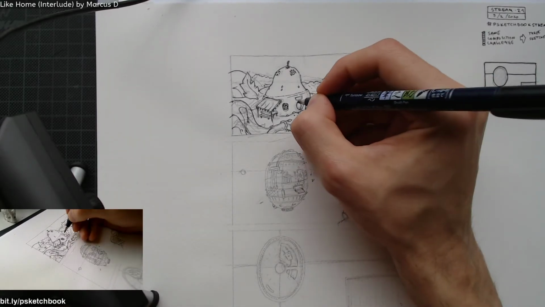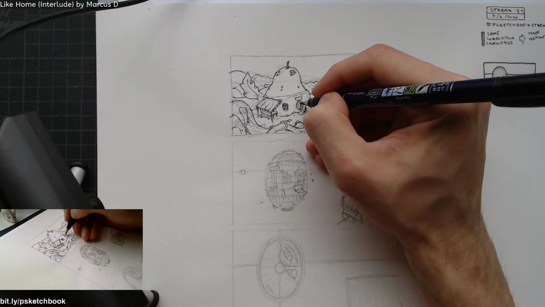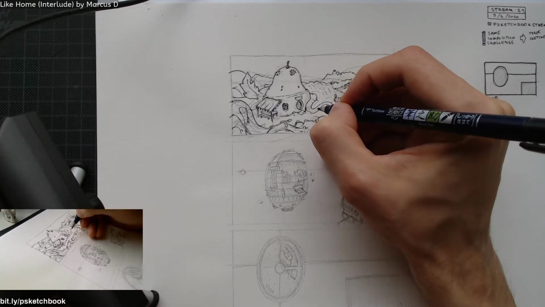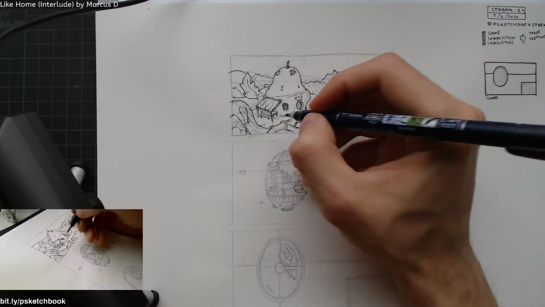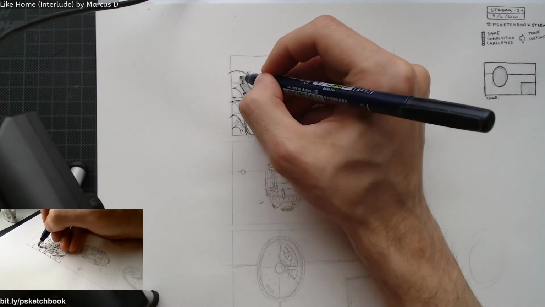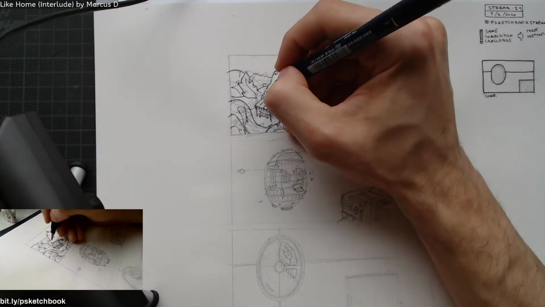Something like this. Maybe there is even a door somewhere. I don't know why I'm doing that.